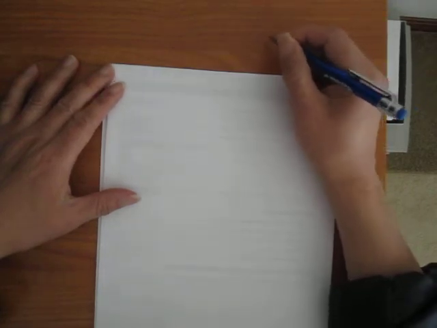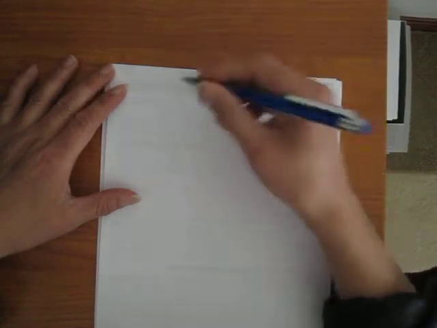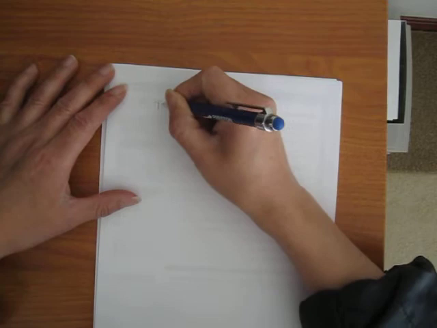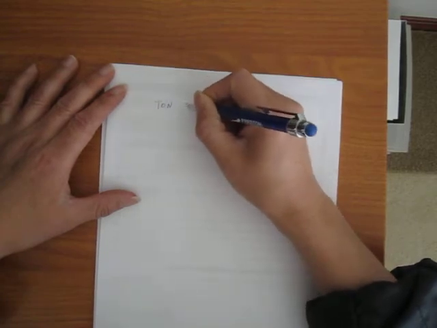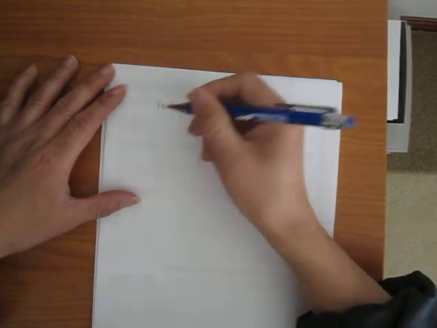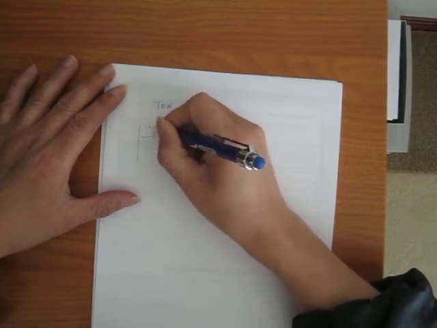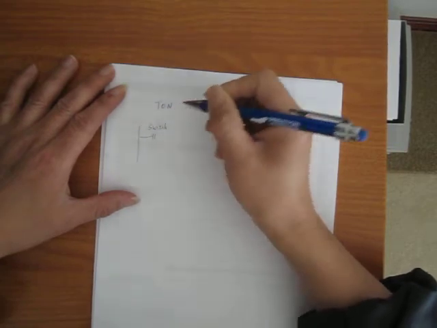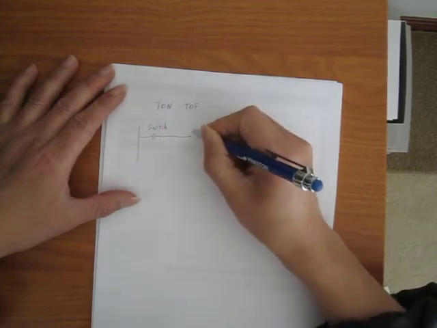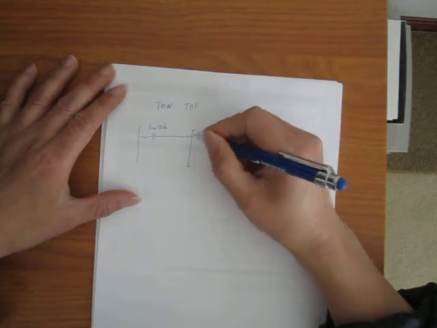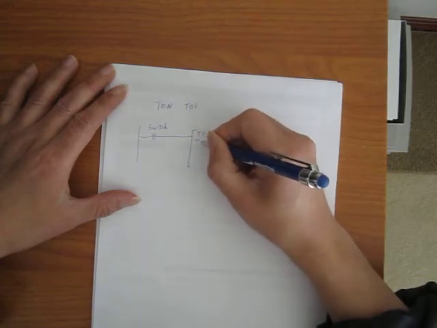Anyway, in the book, we have this TON, TOF. We know if you have a switch, let's say this is a switch that's going to turn the timer on, TON, and certainly you have a timer name.